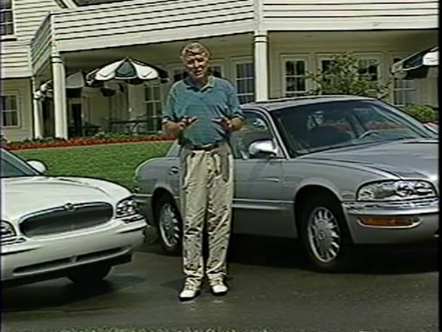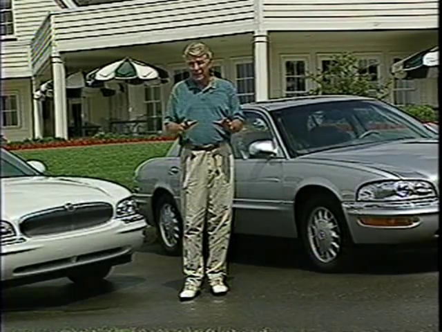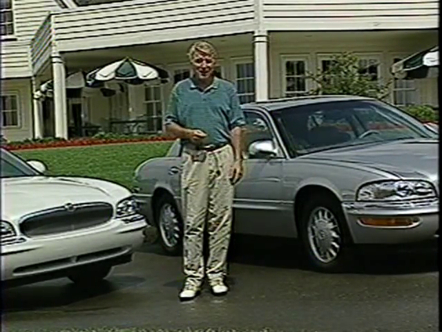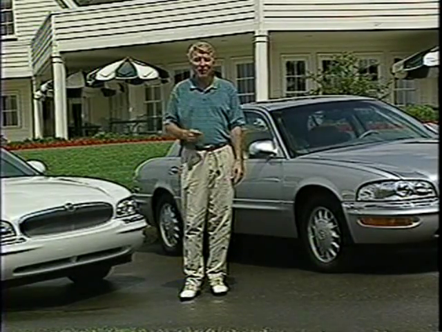And remember to tell customers about the security provided by the optional OnStar system. It's like having a security-minded companion riding beside you at all times.